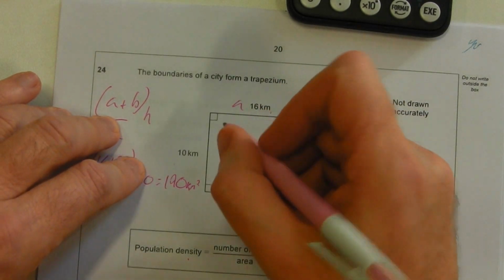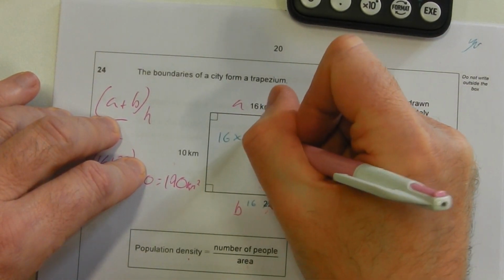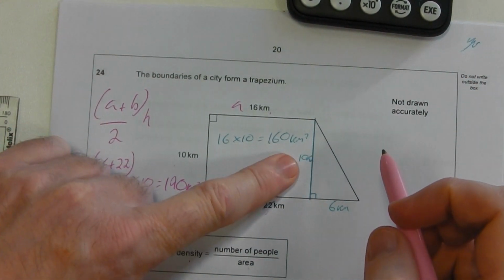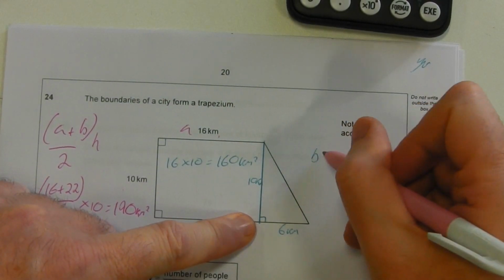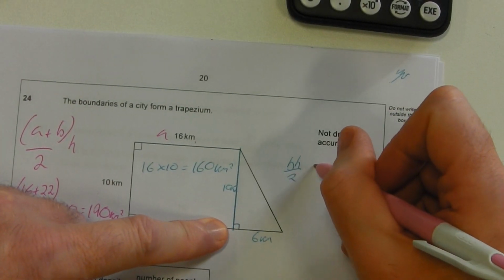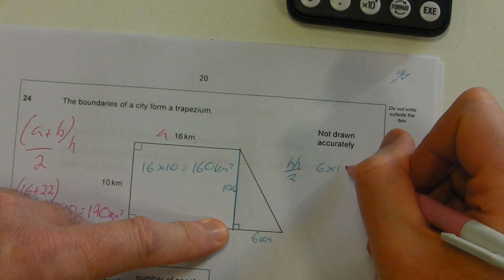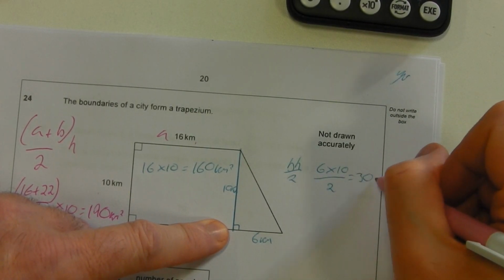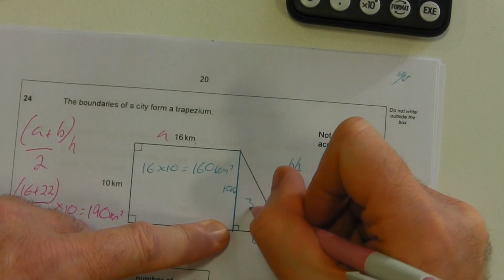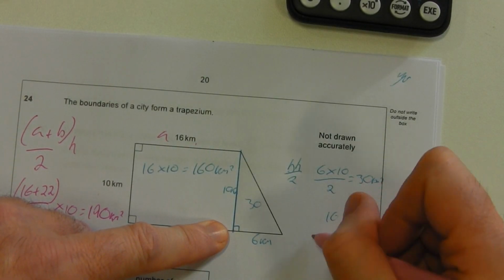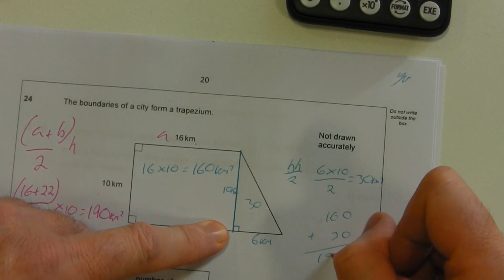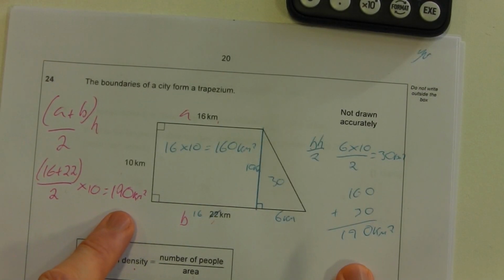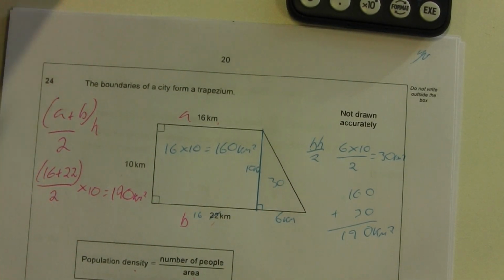So what we can do is 16 times 10, which gives us 160 kilometers squared. And our triangle, we're going to do base times height divided by 2. So we're going to do 6 times 10, which gives us 60, divided by 2, we've got 30 kilometers squared. So that's 30. The 160 plus the 30 gives us the 190 kilometers squared, same as the other one. Okay, so it doesn't matter which method you use, it will get you to the same point.